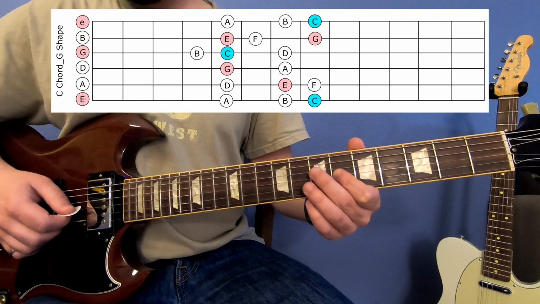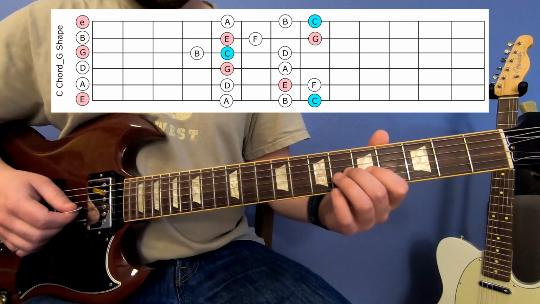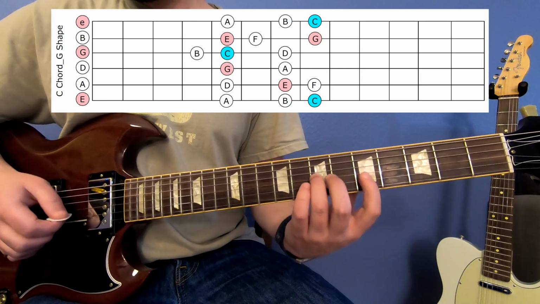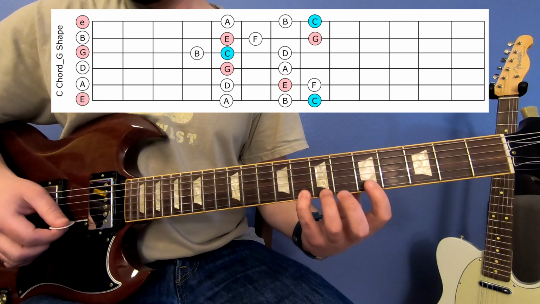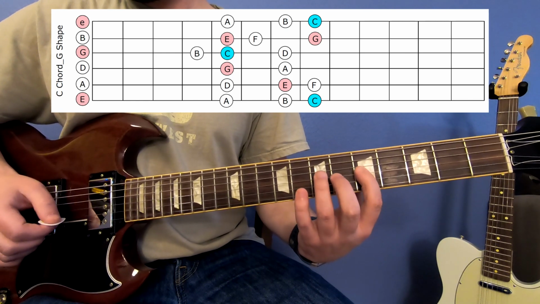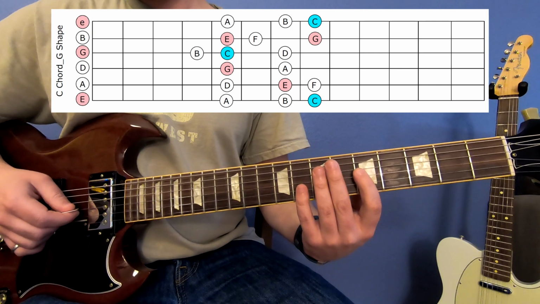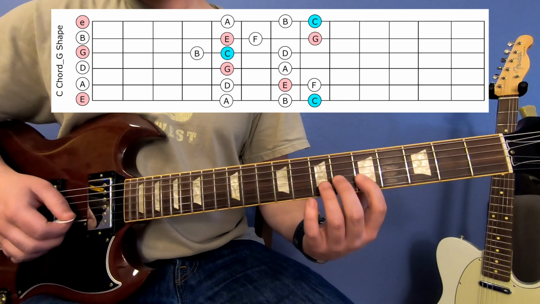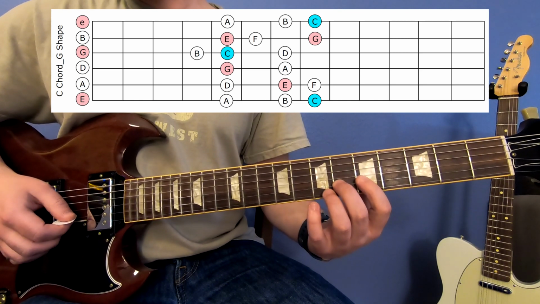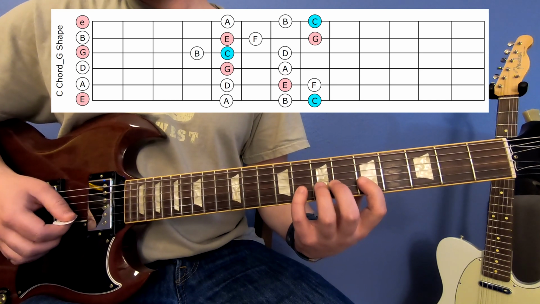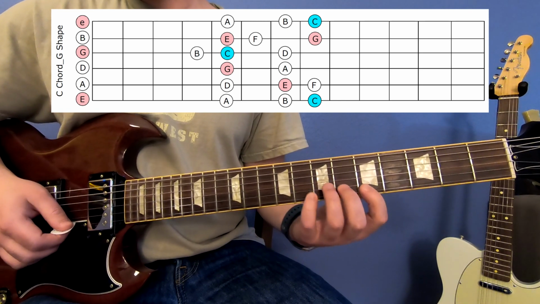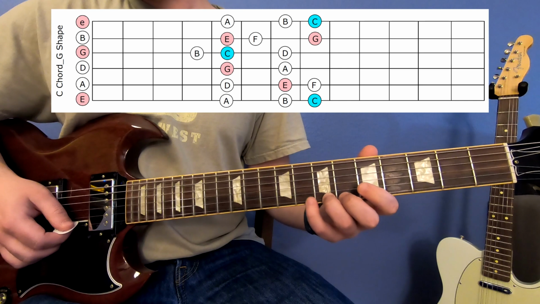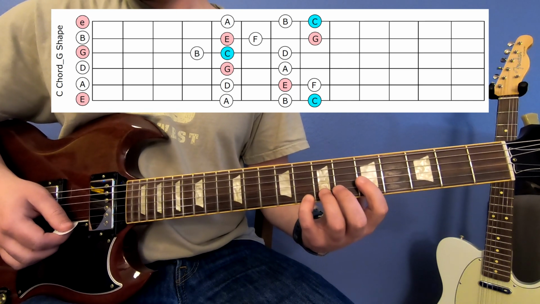So to play the next octave for this scale, you would start here on your 5th fret. It sounds like this. To play that, you'll play the 5th fret of your G string, 7th fret of the G string, 5th fret of the B string, 6th fret of the B string, 8th fret B string, 5th fret E string, 7th fret E string, 8th fret E string.